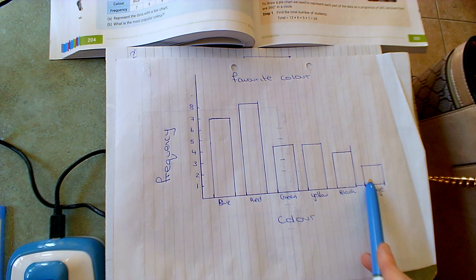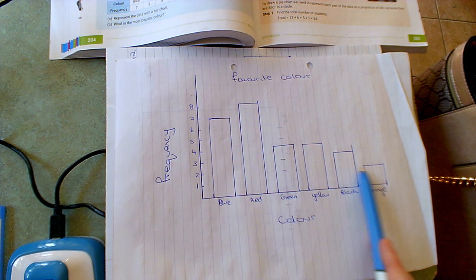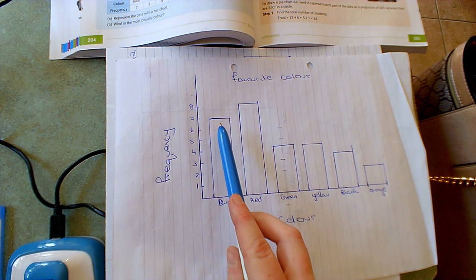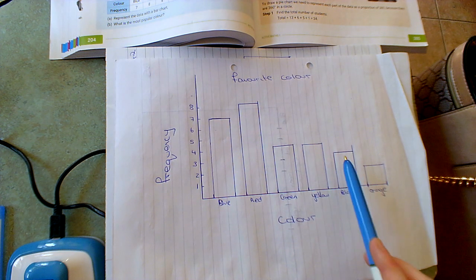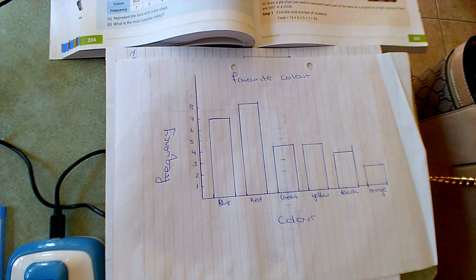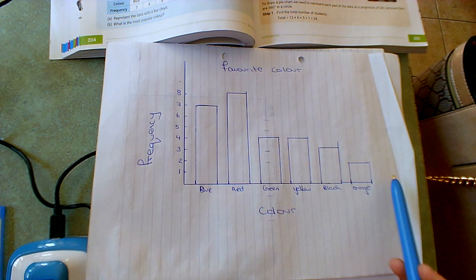How many students are in the class? So I need to add my frequencies all together. So I'll have 7 plus 8 plus 4 plus 4 plus 3 plus 2 will give me 28 students. That is part D, so we have 28 students.